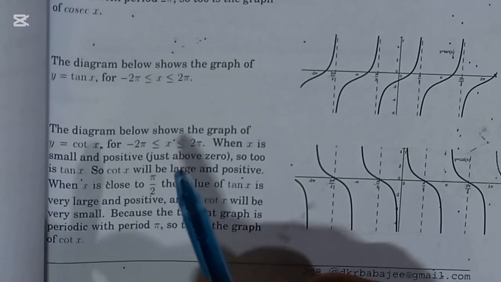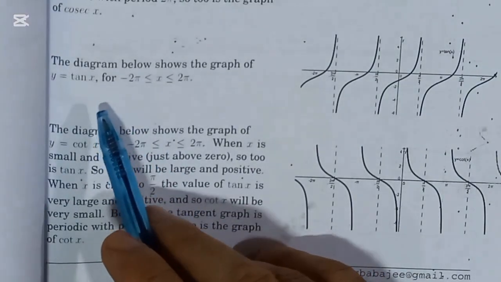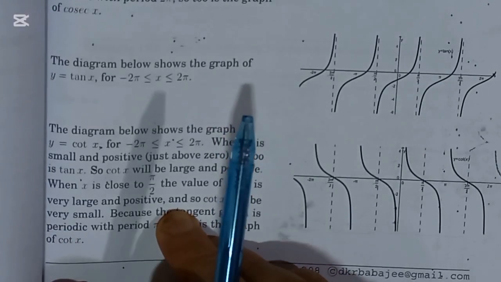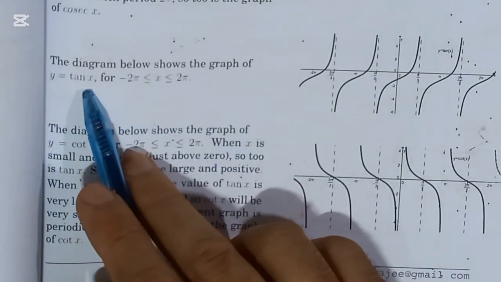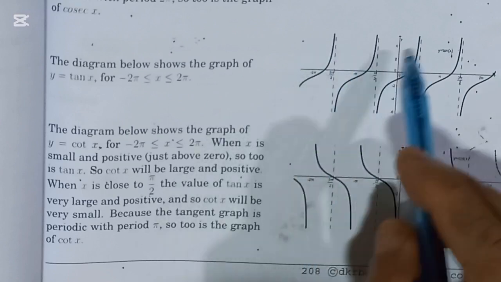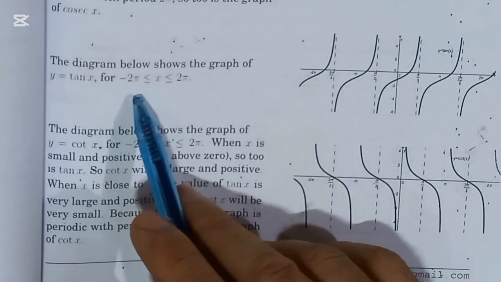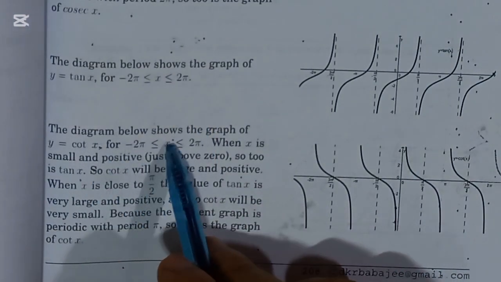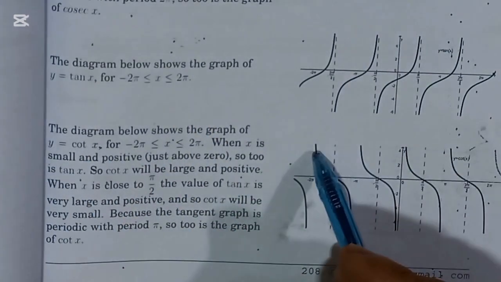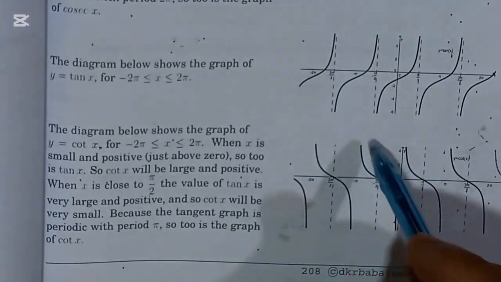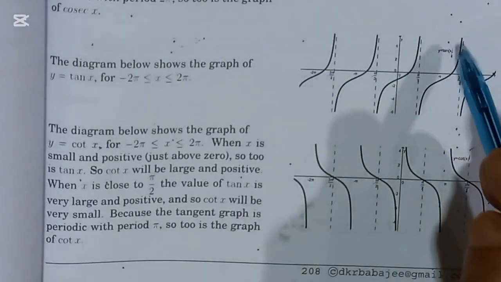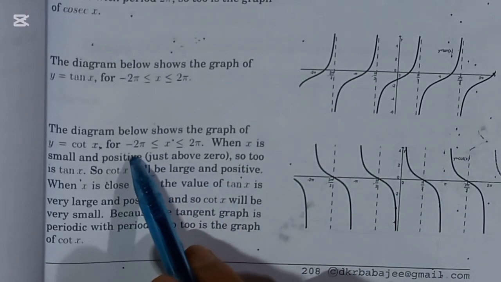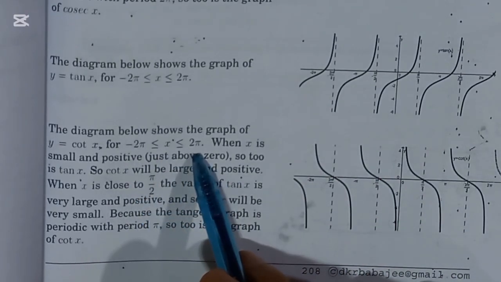Now finally we are going to discuss the graphs of tan x and its reciprocal, cotangent x. So look now, the diagram below shows the graph of y is equal to tan x for the limits minus 2 pi to plus 2 pi. The diagram below shows the graph of y is equal to cotangent x. Cotangent is the reciprocal, so the direction will be entirely opposite. If this graph is like this, this graph will be like this, in the same limits minus 2 pi to plus 2 pi.